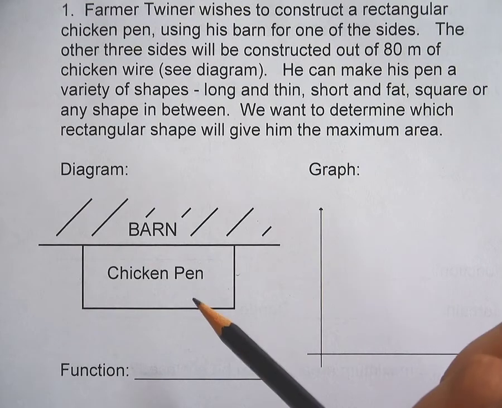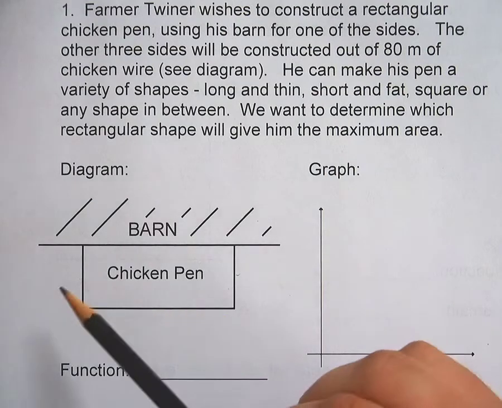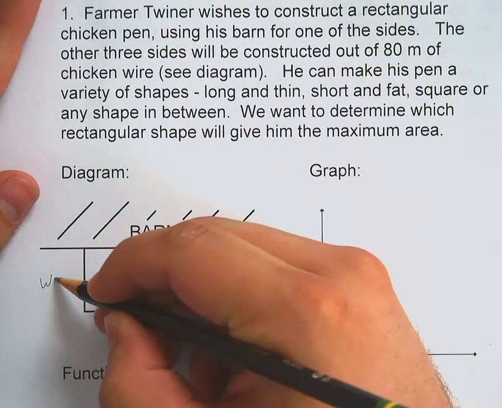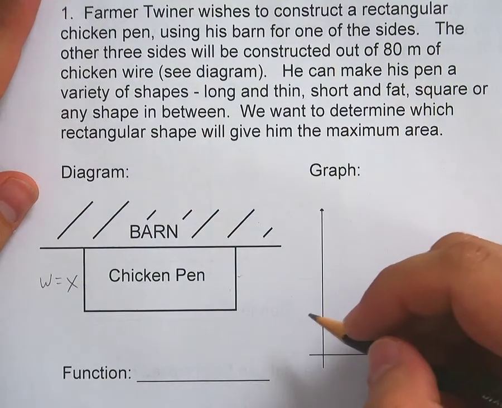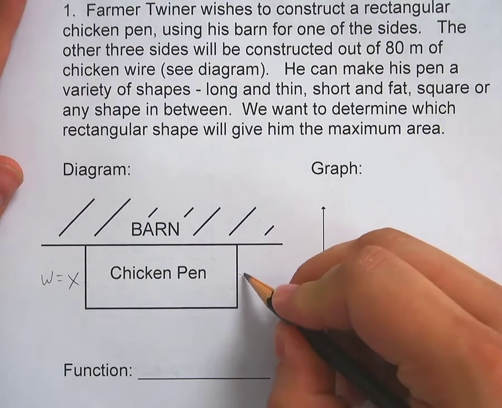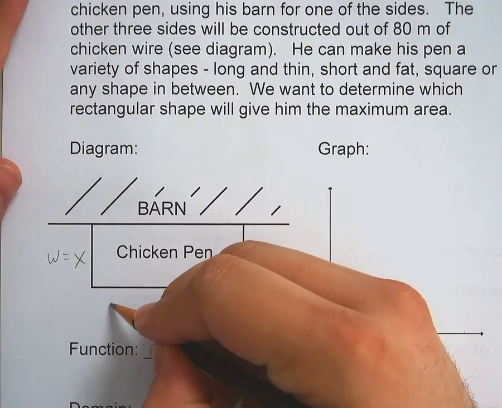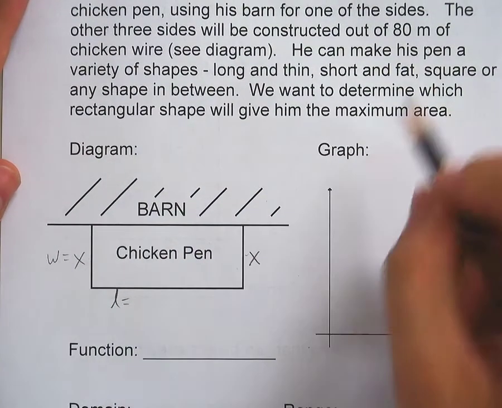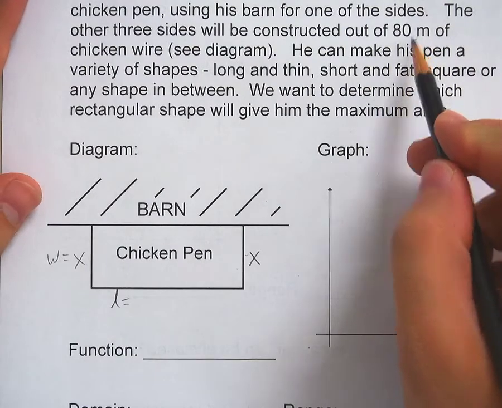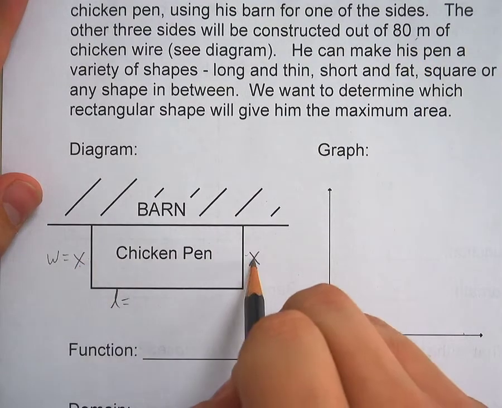So my width over here, I'm going to call that x. I'm going to call this one x over here too, since they're the same. And then for my length, I'm going to take my 80 meters of chicken wire and subtract 2x.